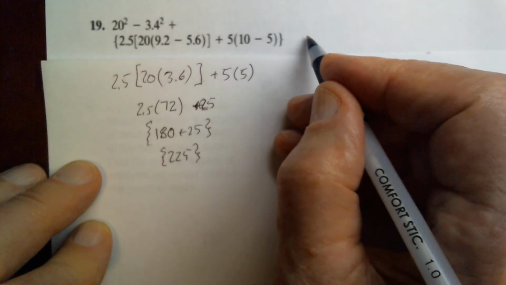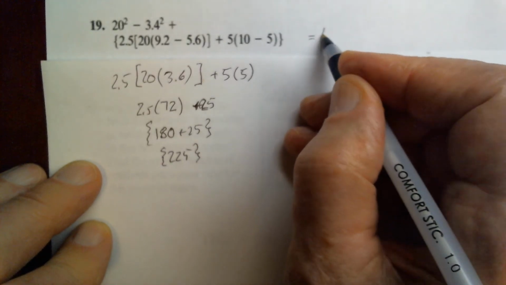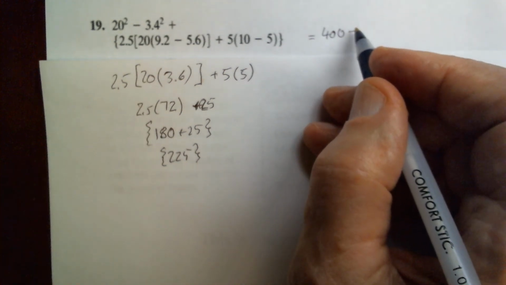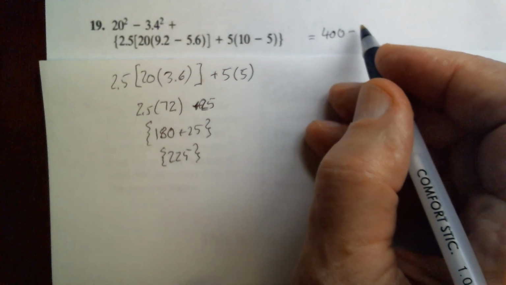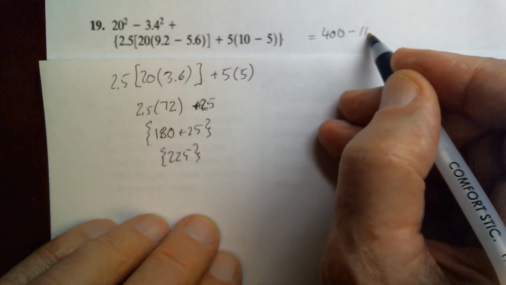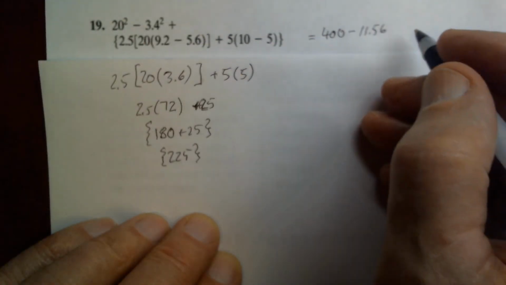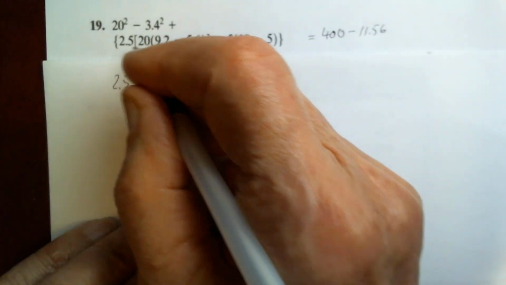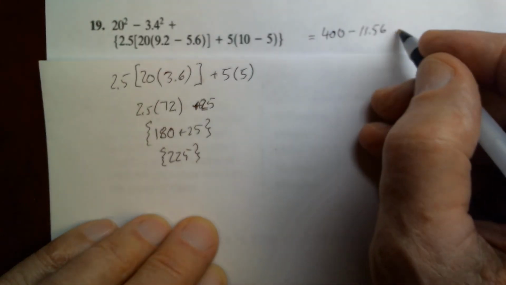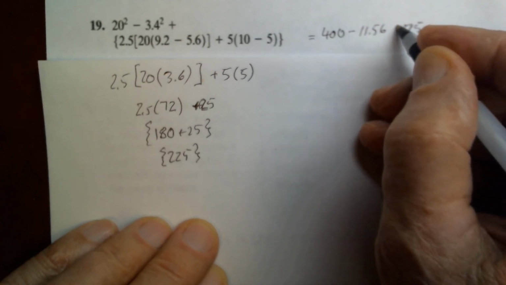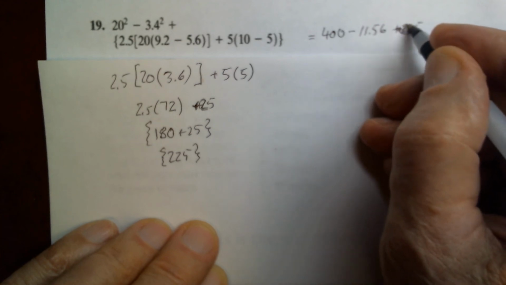So we can rewrite this now as 20 squared, and that's 400, minus 3.4 squared, and 3.4 squared is equal to 11.56, plus what's in these parentheses. There was 225.